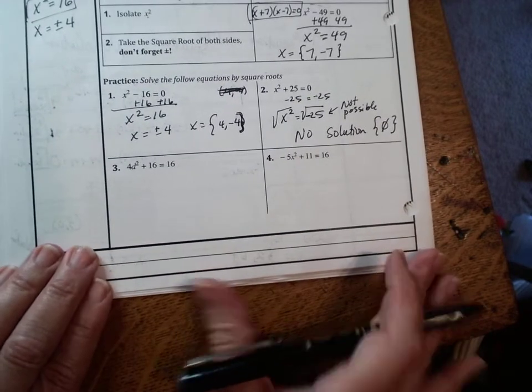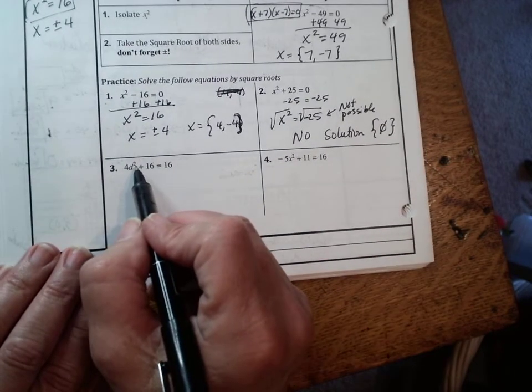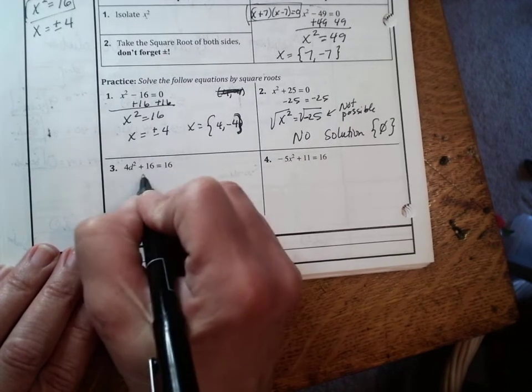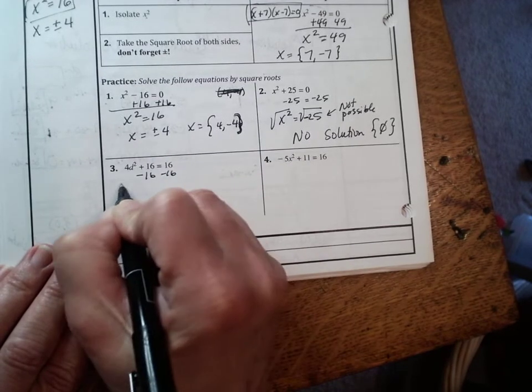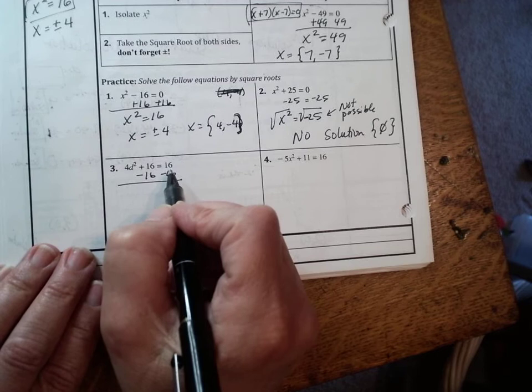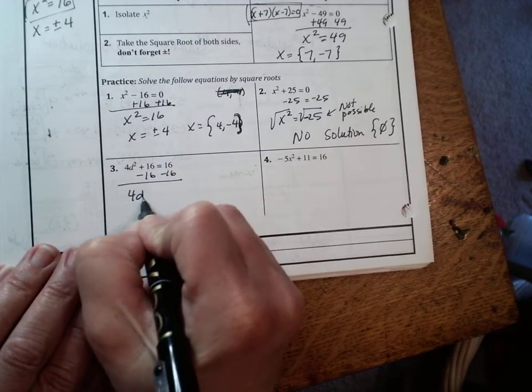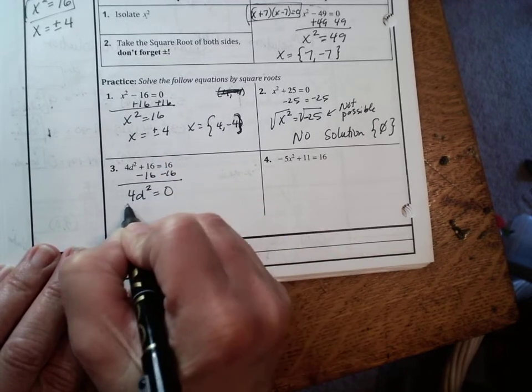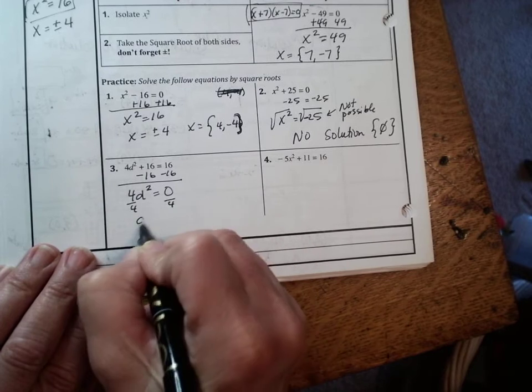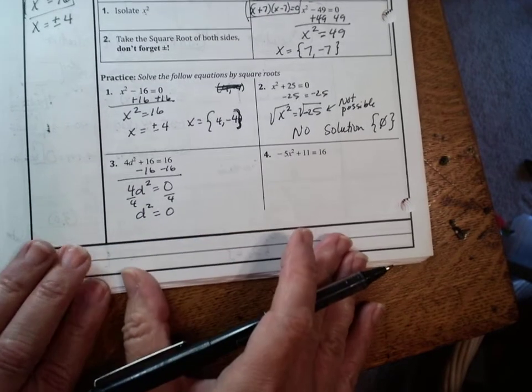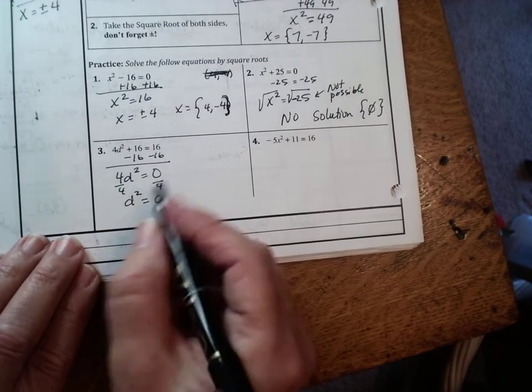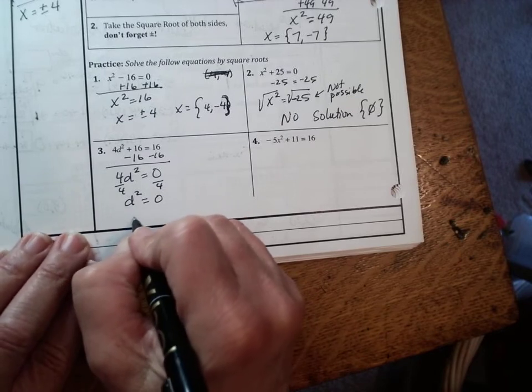All right, let's see about this one. Now we have 4d squared plus 16 equals 16. If we subtract 16, that would be 0. So we have 4d squared equals 0. Divide by 4, d squared equals 0. What times itself gives you 0? That is just going to be 0.